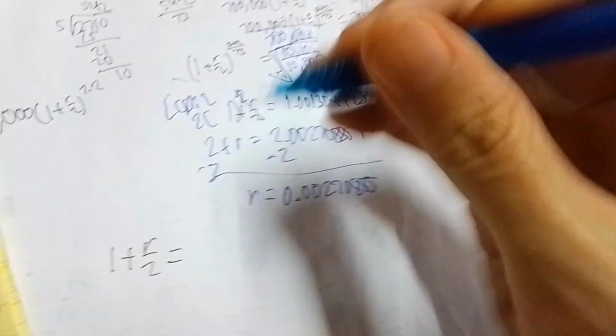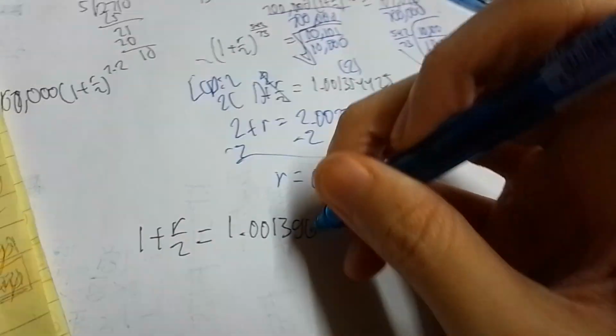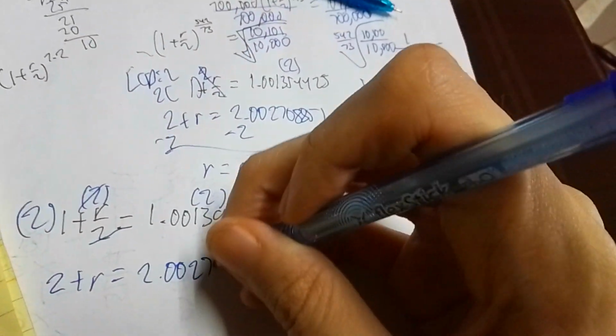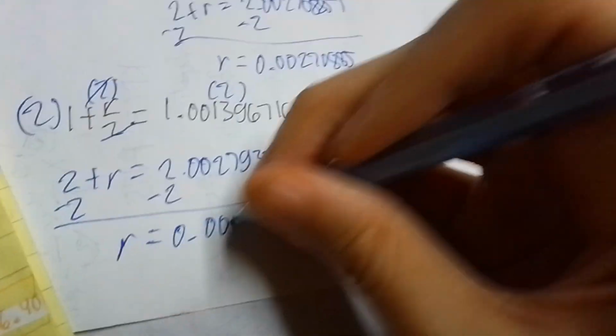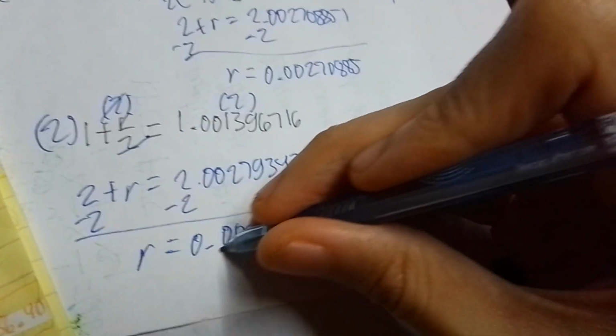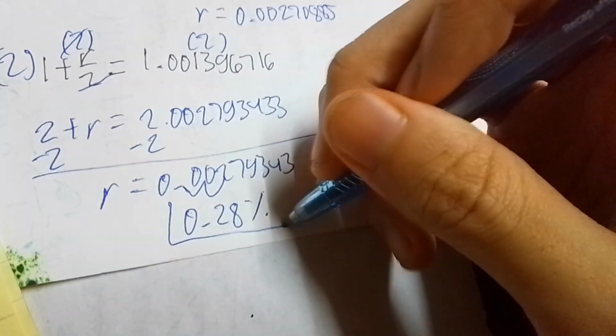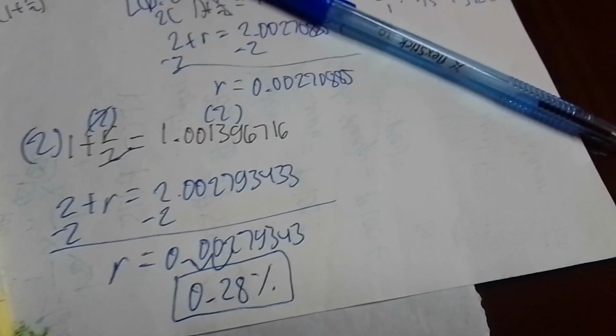So, when you apply rational equations, dapat it's 1 plus r divided by 2 is equivalent to 1.001396716. Multiplying everything by 2, this thing cancels. So, therefore, we have 2 plus r is equivalent to, we multiply this by 2, and we should get 2.002793433. Subtracting both sides by 2, therefore, r is equivalent to 0.002793433. Then, shifting the decimal place, so tama, we're supposed to get 0.28%. So, tama, that's supposed to be our interest rate.